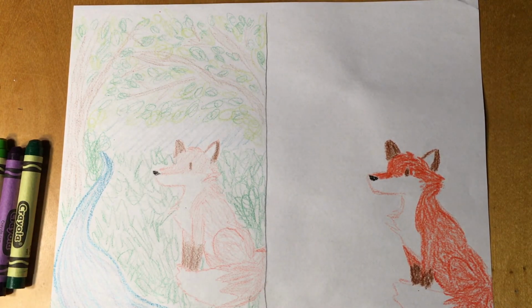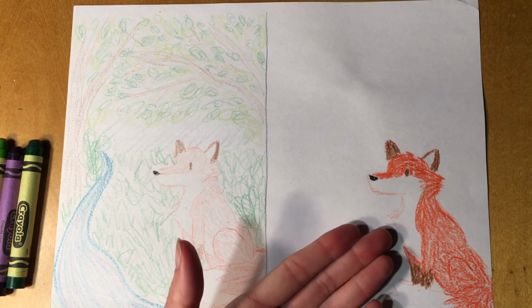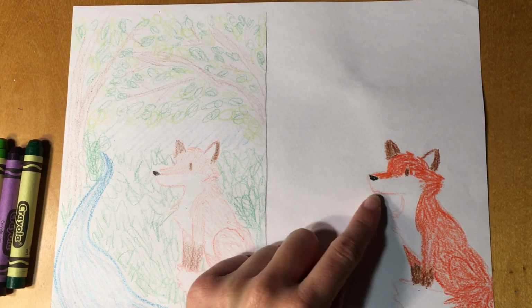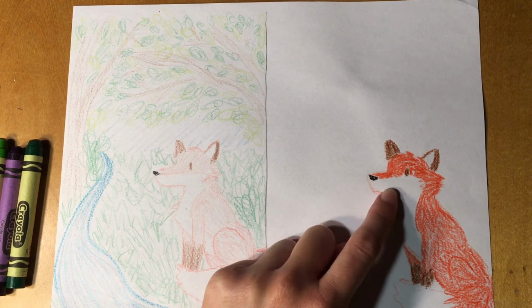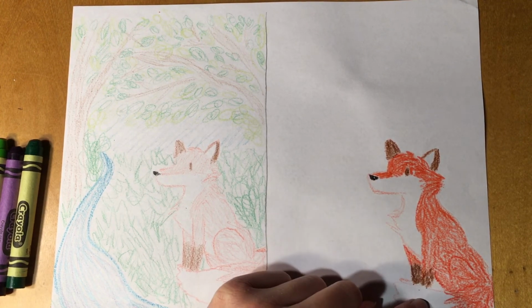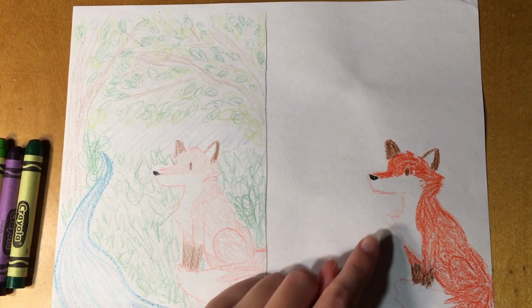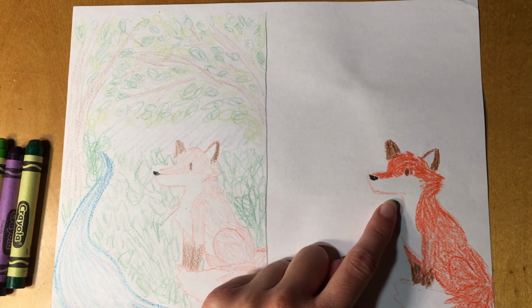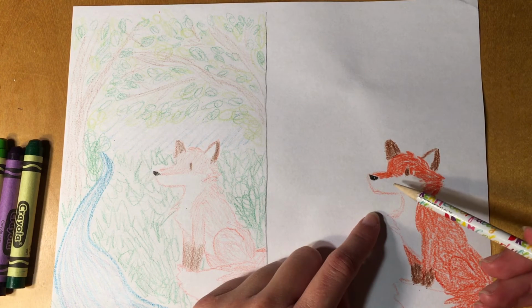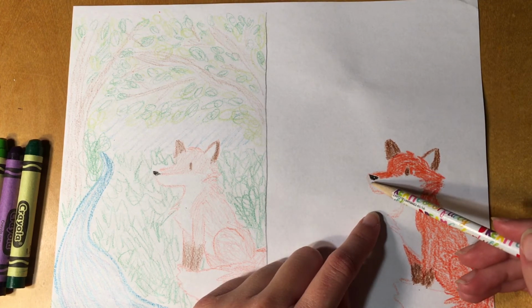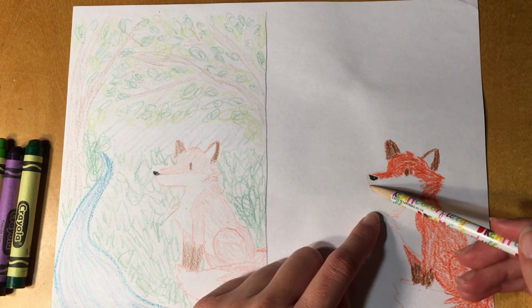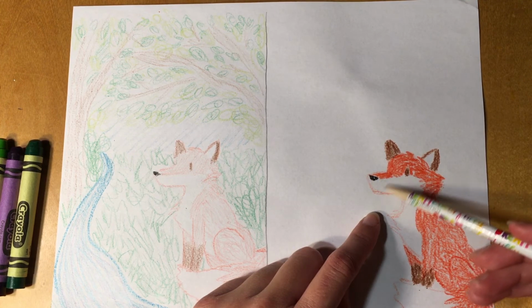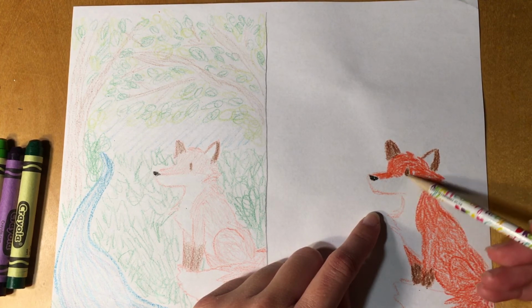One way that I might do that, since a fox normally has a white chest and face and tail tip, the darker value of white would just be gray. So maybe I'll do my pencil. I could do my black crayon, but I know I can get a little bit more control on my gray with my pencil. So maybe I'll just shade this in a little bit so it's got that darker value.